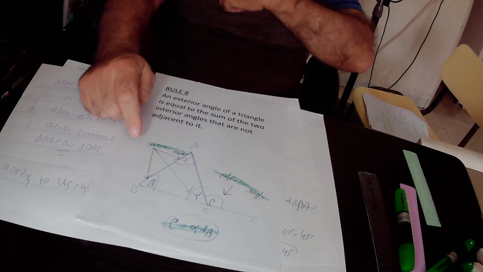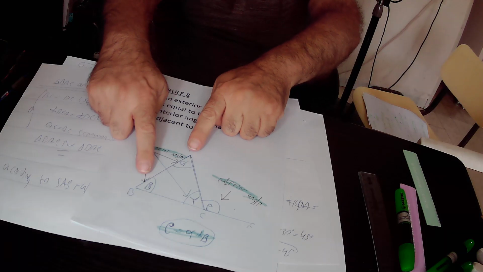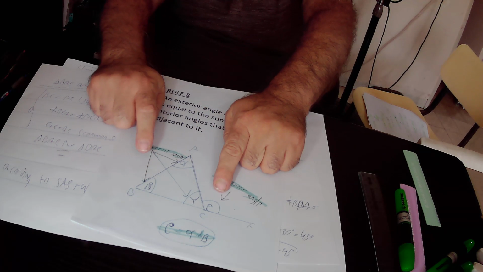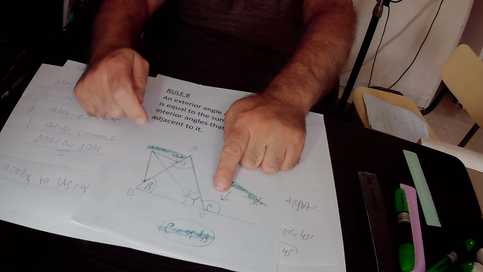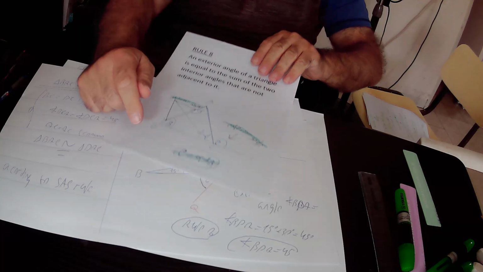Therefore, according to rule 8, the size of angle E is equal to the sum of those two angles that are not adjacent to it. That is to say, it is equal to alpha plus beta. So in conclusion, angle E equals alpha plus beta, which is the sum of the two angles that are not adjacent to it. E equals alpha plus beta.